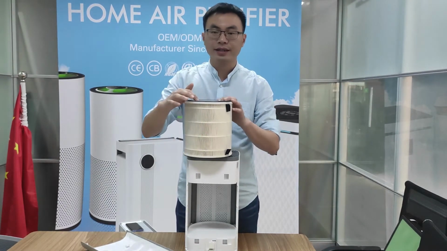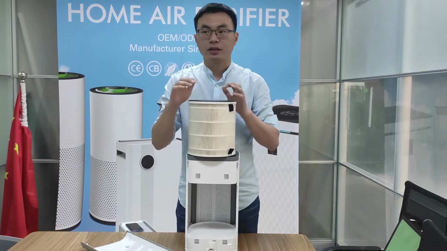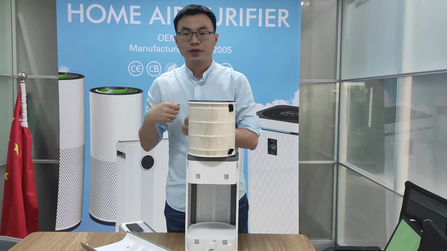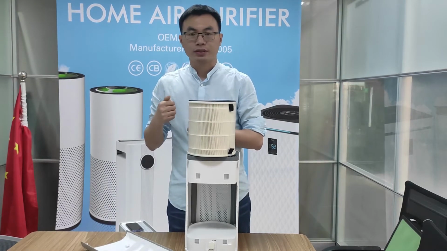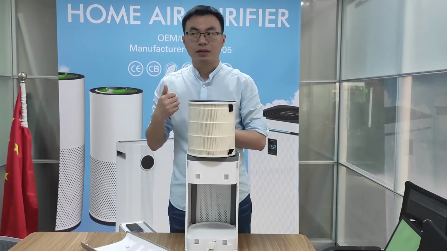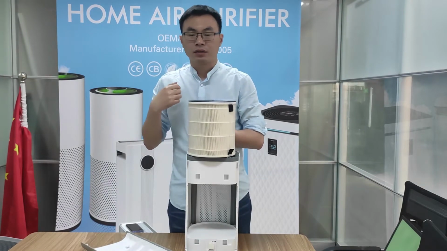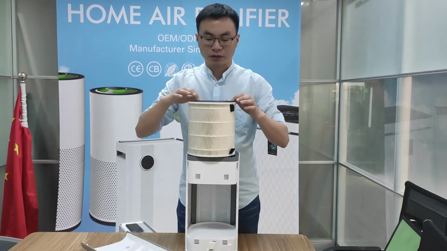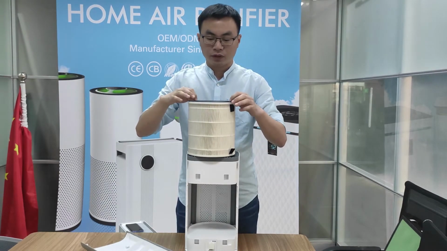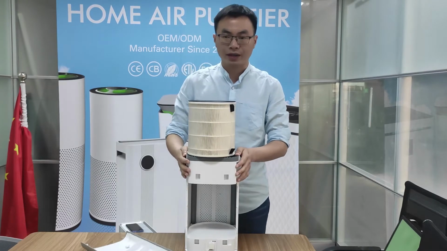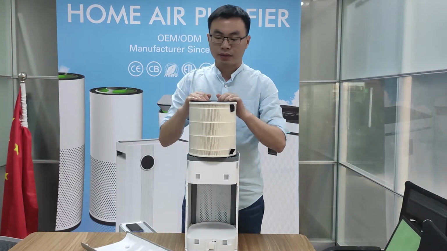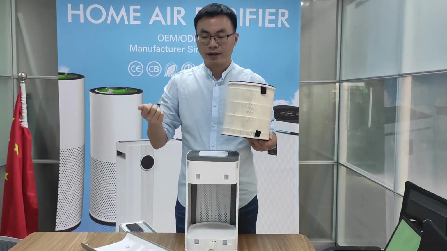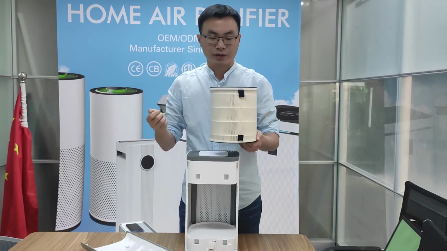The second layer is the HEPA filter. The HEPA filter is mainly used to remove very tiny particles, such as PM2.5, virus and bacteria. So the HEPA filter is a must-have filter for the air purifier. It can remove the virus, so it can prevent the spreading of the COVID-19 virus.